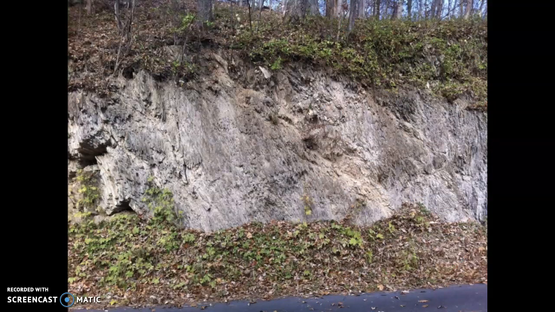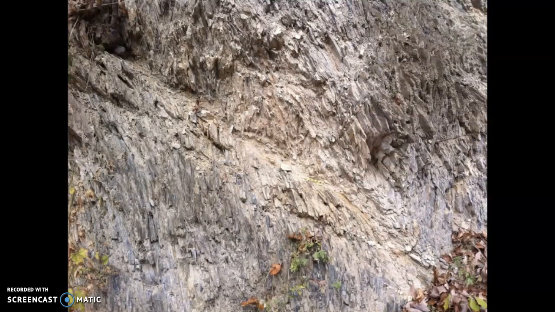So this is a picture, this is actually near where I took the picture of the fold with the man standing next to it. Now you may not be able to see the fault, but there is a kind of yellowish colored stripe running kind of diagonally across this gray outcrop. If we look a little bit more closely, we're going to see it right there. You can see there's a pencil sitting on top of the fault there. So that is our fault.